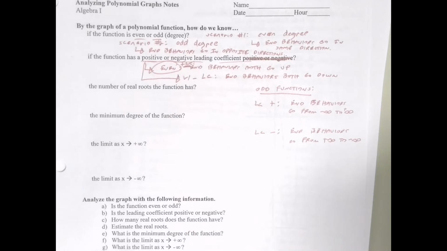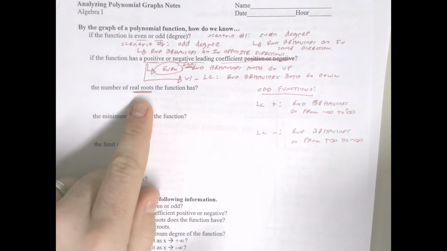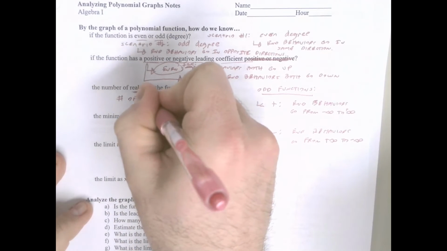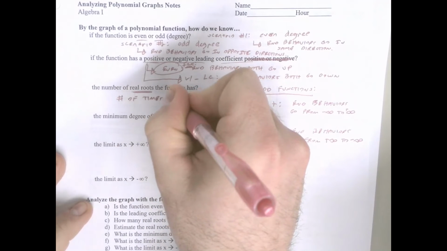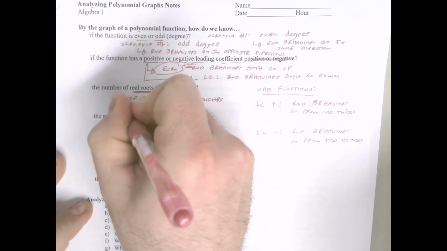Now, another thing that comes up in polynomials that we want to pick up on here is the idea of our real roots. Underline that, guys, that's important. The number of real roots just represents the number of times the graph touches the x-axis. So let's jot that down. This is the number of times the graph touches the x-axis.